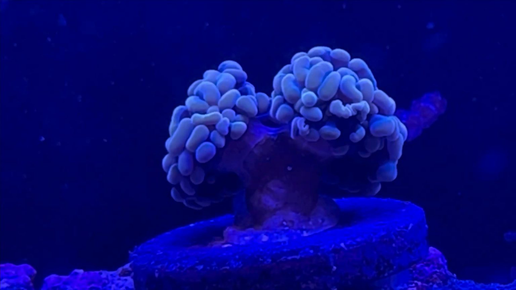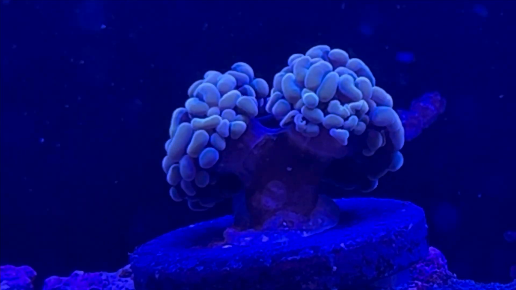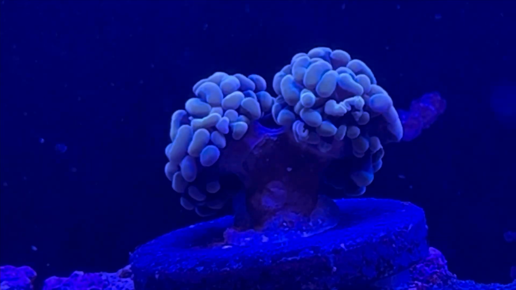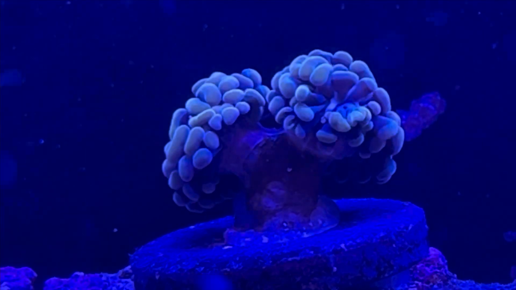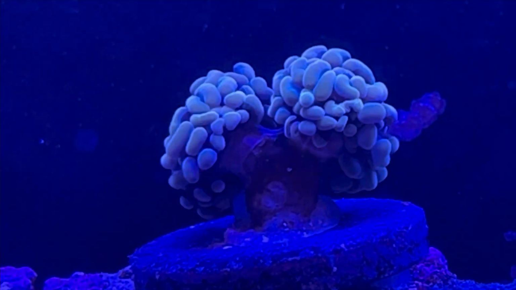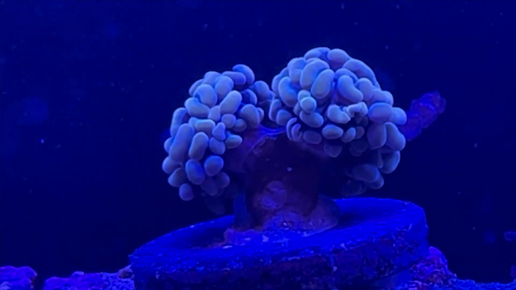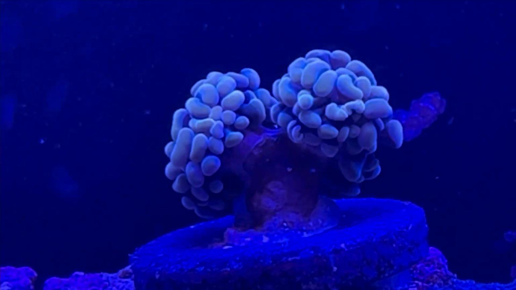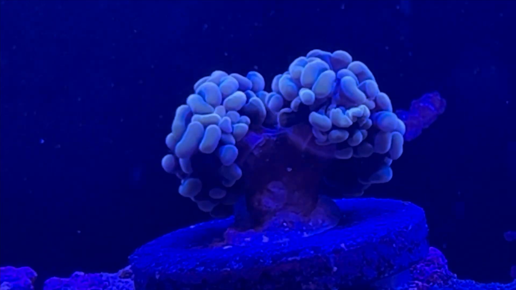Here we have a hammer coral that's also in moderate flow. Ideally, this coral would get some pulses with higher flow, but you can still see that it's pushing all around the coral, and its water is moving everywhere, and that's what they need to be healthy.